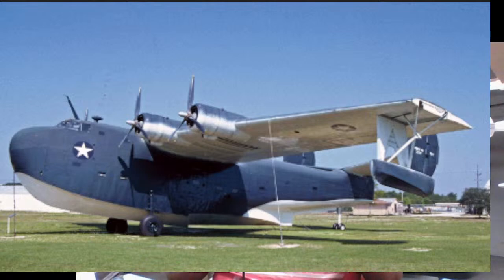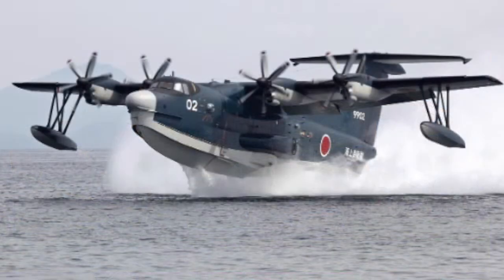Now, they have a coastal force that they need to be able to watch their coastline. This is the Chinois. The Chinois is a seaplane that is built by Japan, and it is used in their military and their seafood. They actually just retired this aircraft. I think there's only like one or two of them that are still flying.